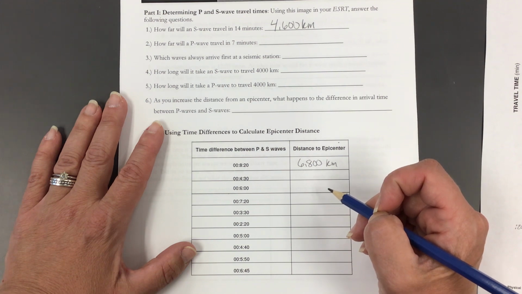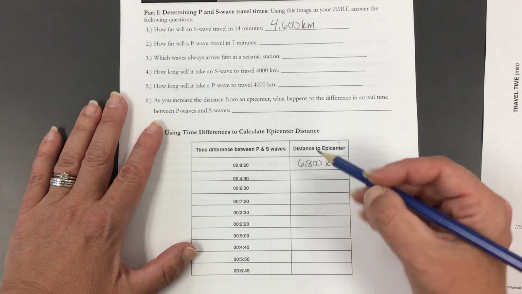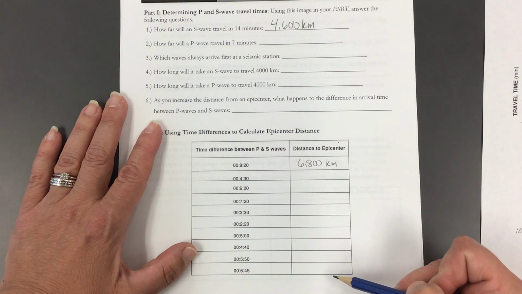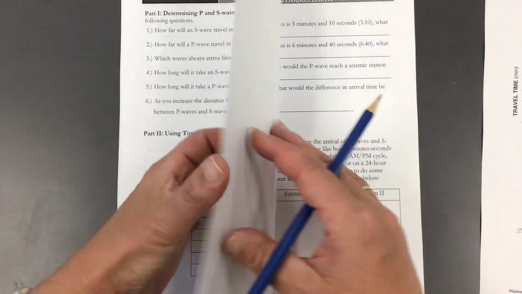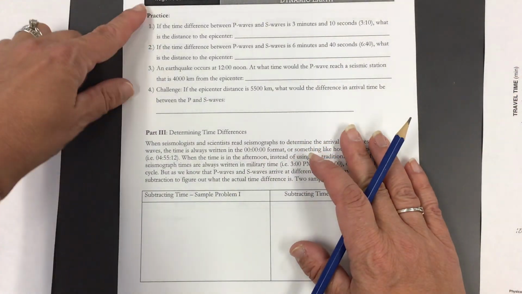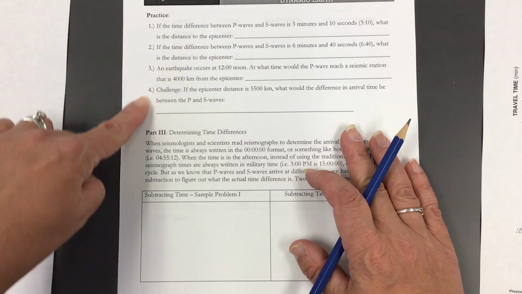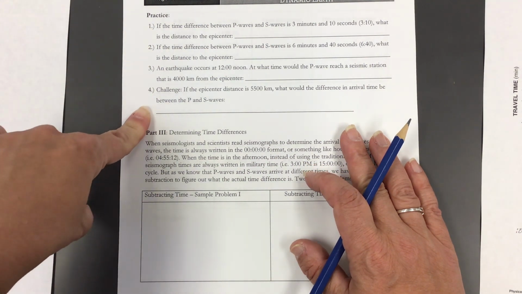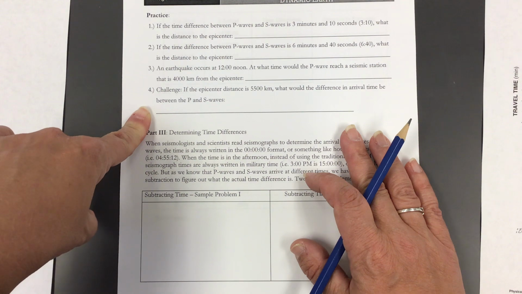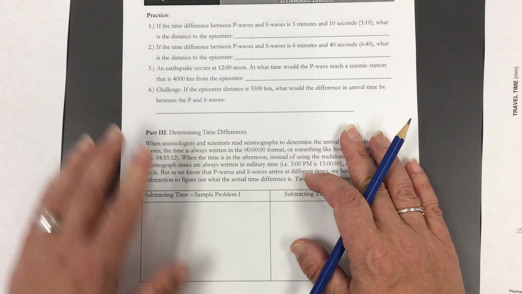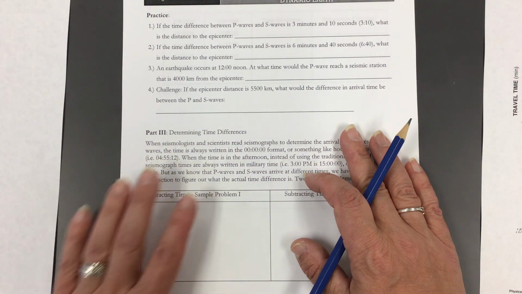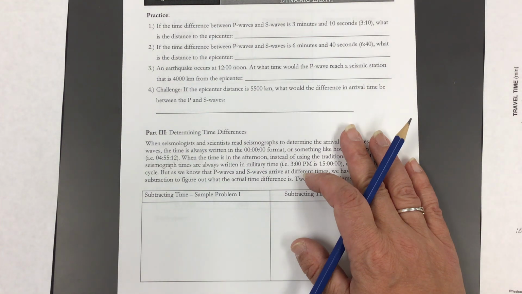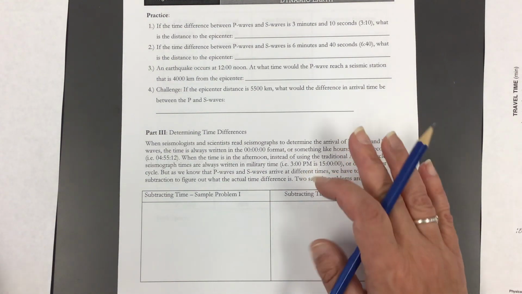So what you're going to do in just a moment is pause this video and finish filling in the data table. And then on the next page where it says practice, there are a few more questions to practice where they're written more like a question rather than just putting data in a graph. So you can go ahead and pause the video, do part 2. When you're done, press play, and I will explain how to do part 3.